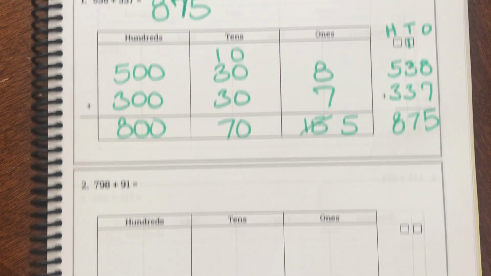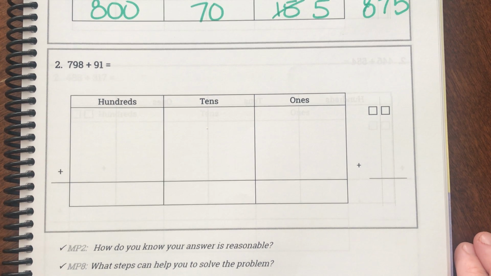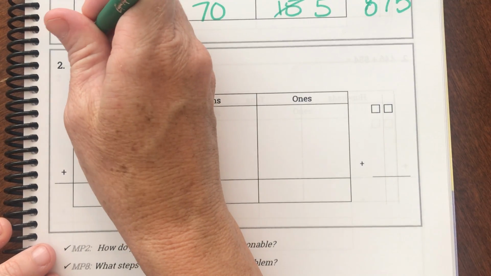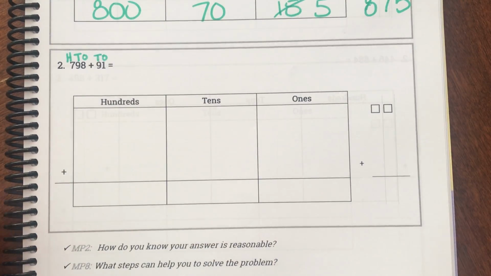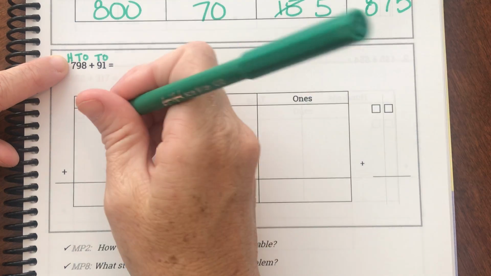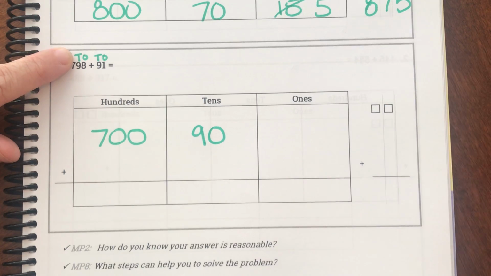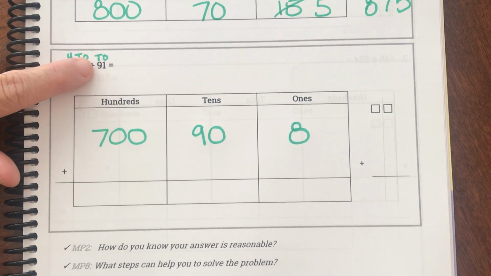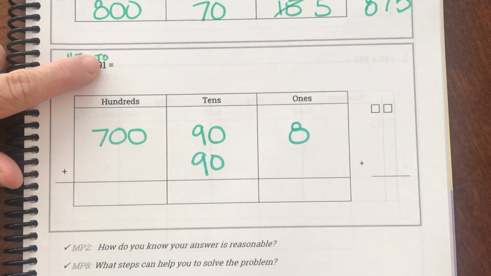Okay, let's start number 2. Number 2 is 798 plus 91. Step 1 is we're going to put it in expanded form, but before we do that, let's write our place values in. Ones, tens, hundreds. My first addend has 7 hundreds, which is 700, 9 tens, which is 90, and 8 ones, which is 8. My second addend doesn't have any hundreds, but it has 9 tens, which is 90, and 1 one, which is 1.